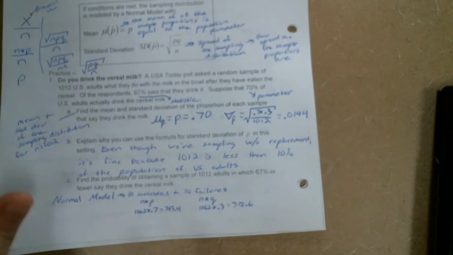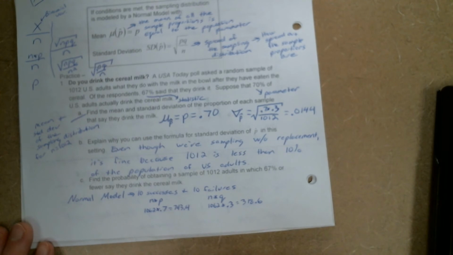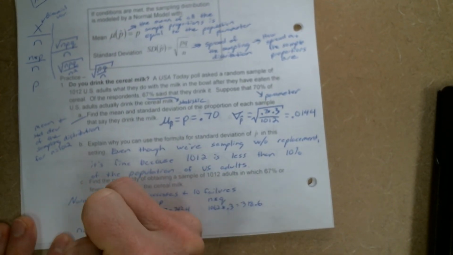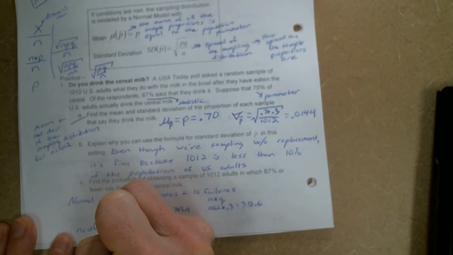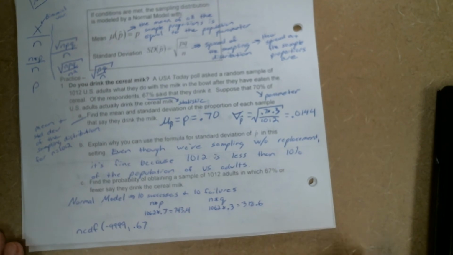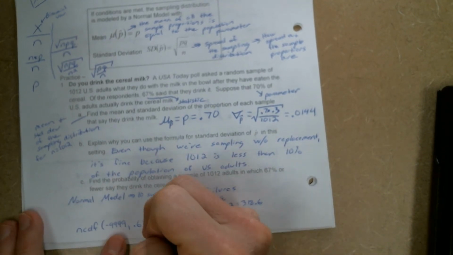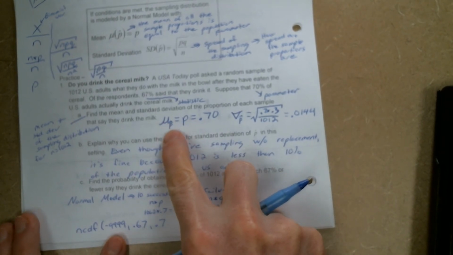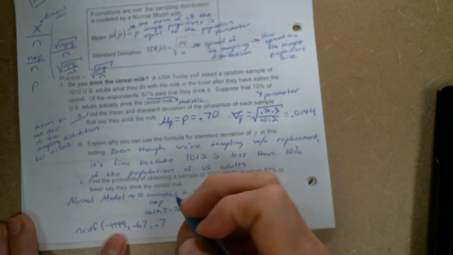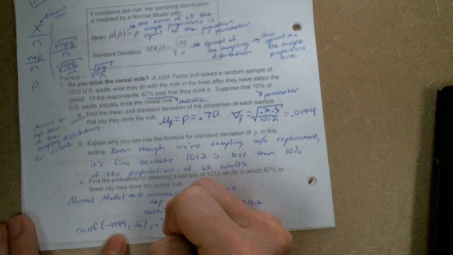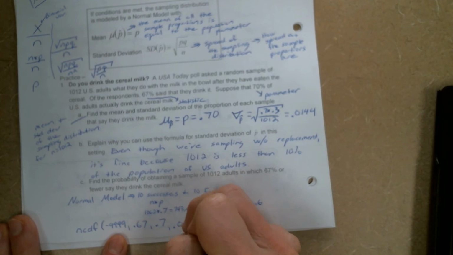Once we've established that we can use this, then it just becomes a normal CDF from -9999 to 0.67, because it says 67% or fewer, when the mean is 0.7. The mean of our sampling distribution we found to be 0.7, and the standard deviation of our sampling distribution to be 0.0144.